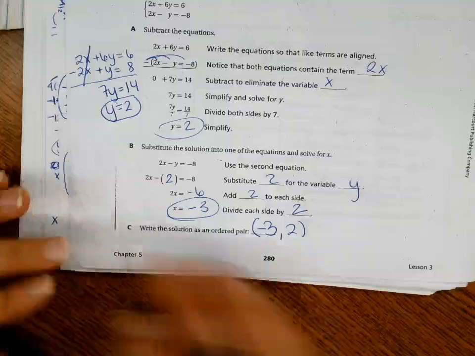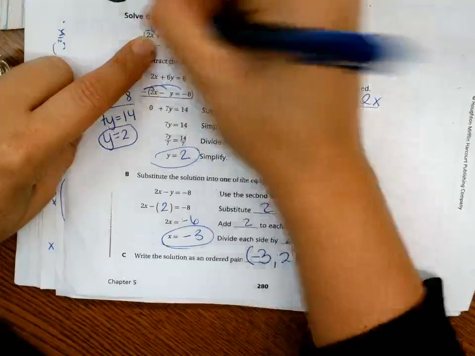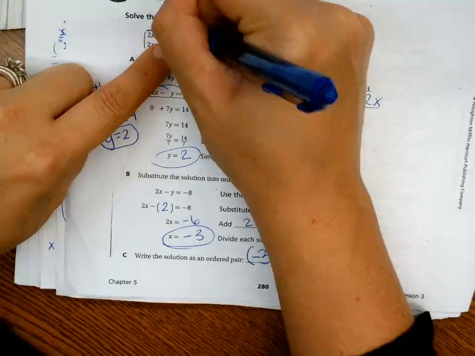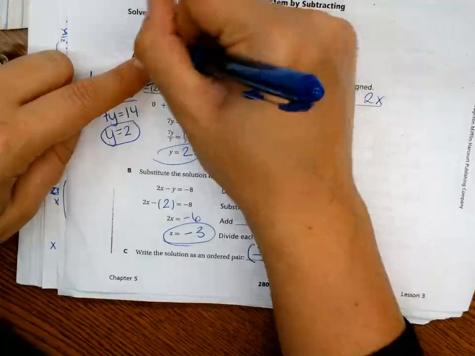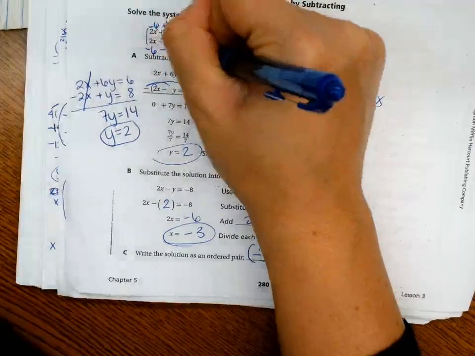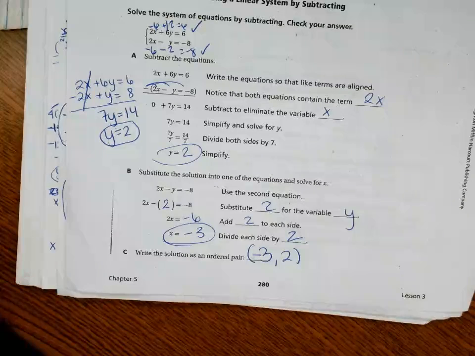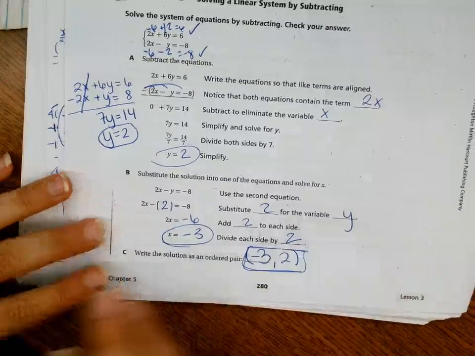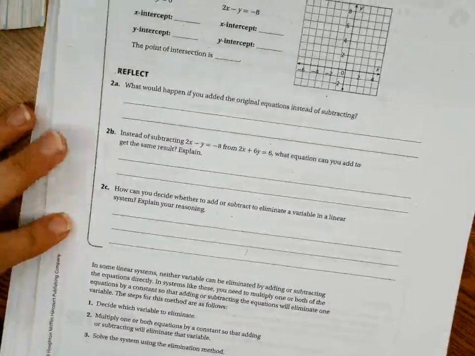Let's double check. 2 times -3 is -6. 6 times 2 is 12. -6 plus 12 is 6, so we know we're good. 2 times -3 is -6. Minus 2 is -8, so we are good. So I just quickly substituted it back in to the original 2 equations, and I found out that I did not make any mistakes, that is the solution that satisfies both equations.